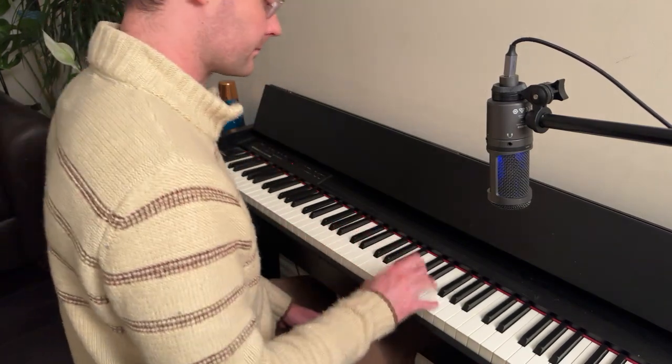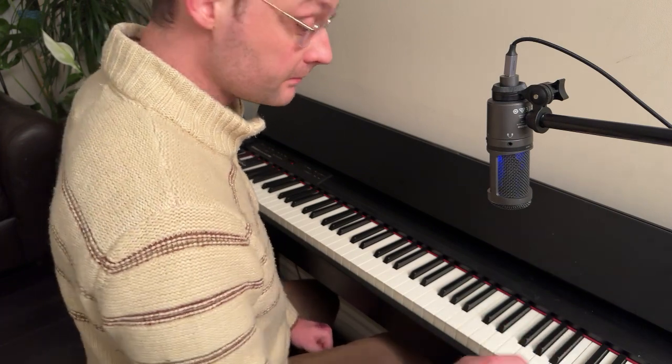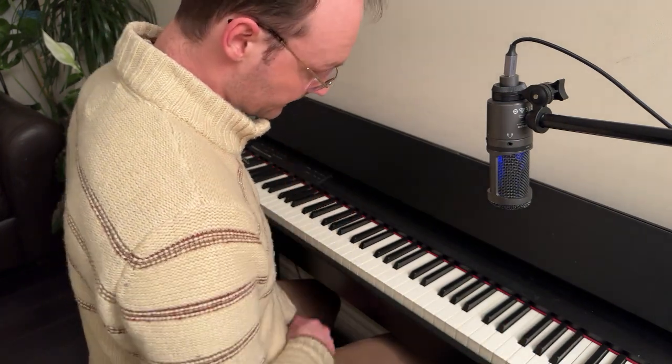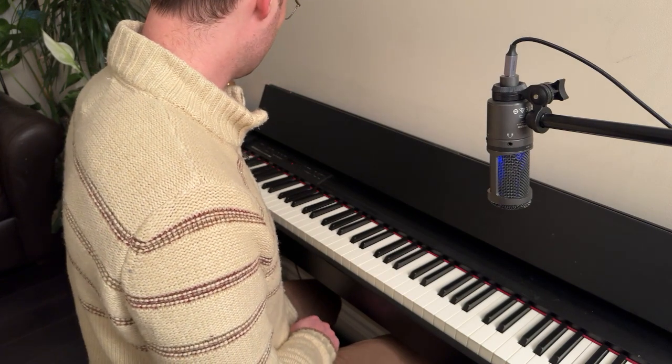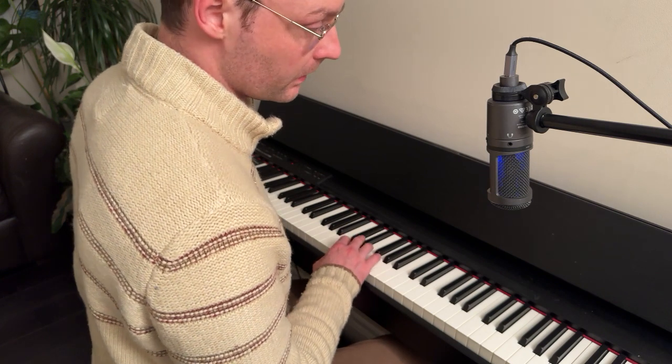So the other thing, I guess, since we're here, let's talk about chromaticism and what it really means, in terms of what it does when we're in a key, or when we're playing a piece.